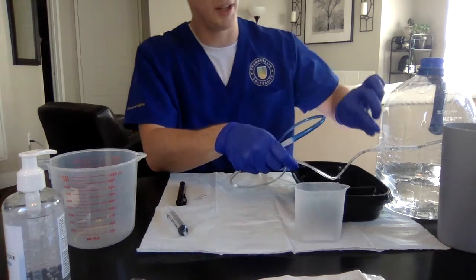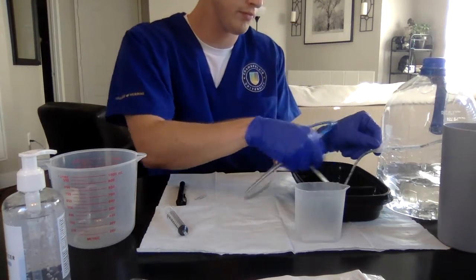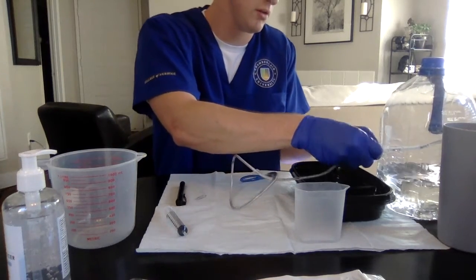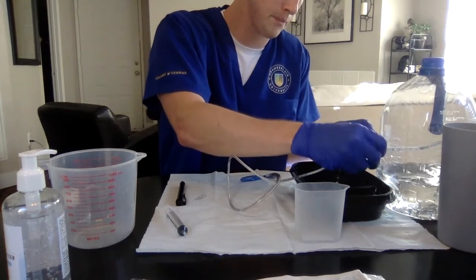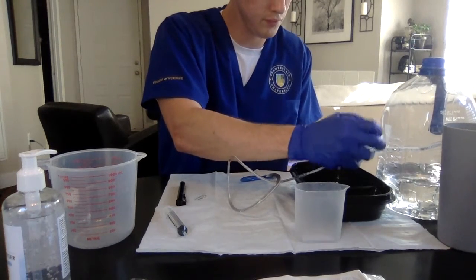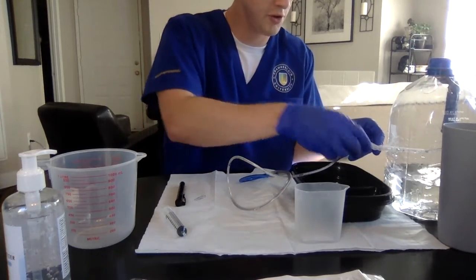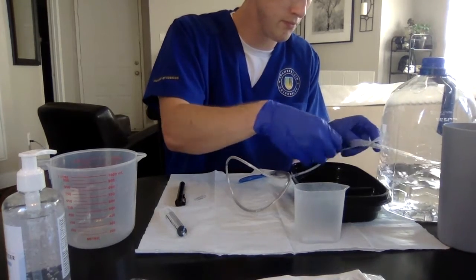We're going to remove the tape from our, set this down for a second. We're going to remove the tape here. If this wants to come off for me.